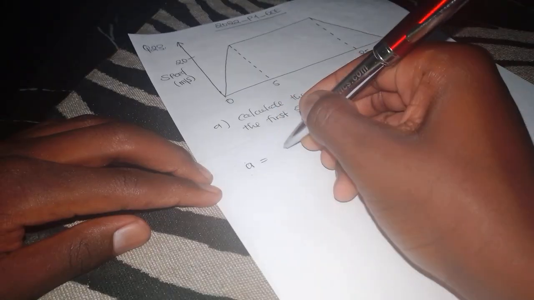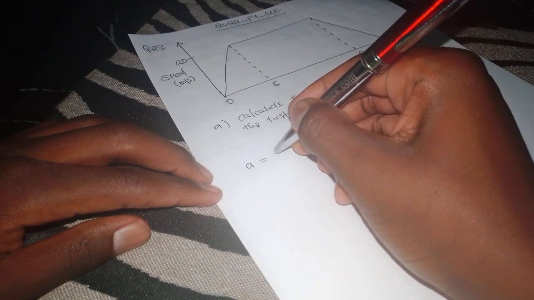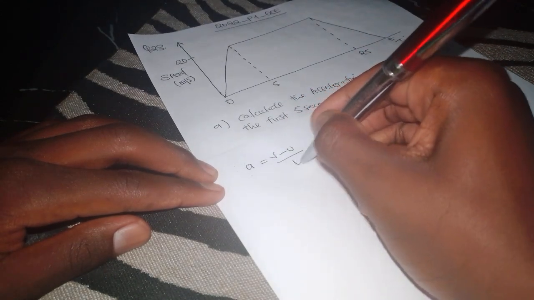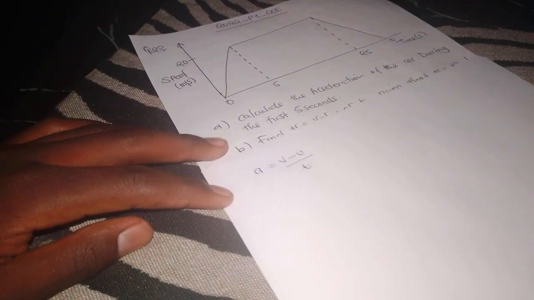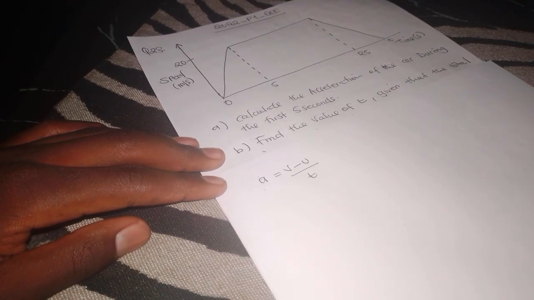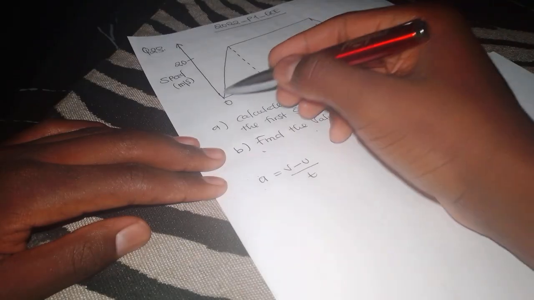acceleration is equal to final velocity minus initial velocity over time. The question says during the first 5 seconds, meaning from here to there.